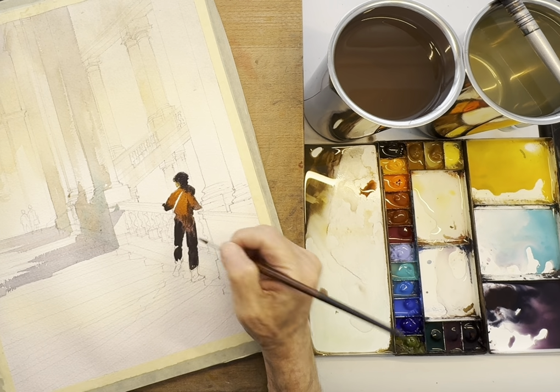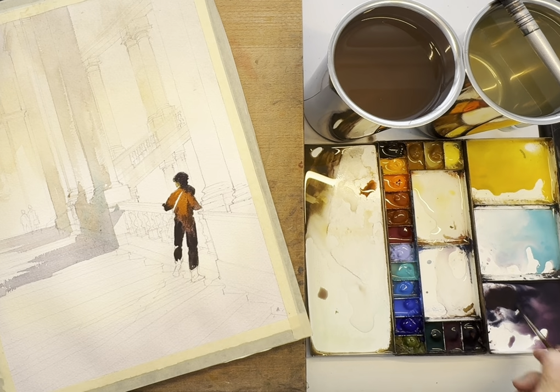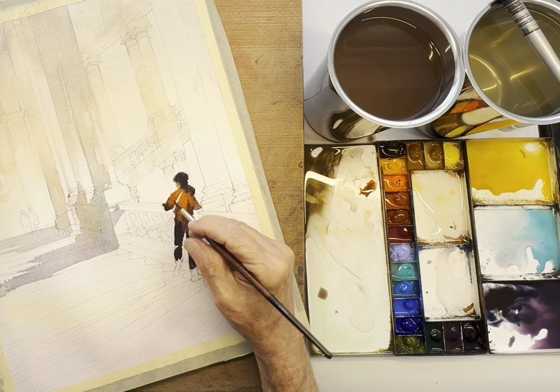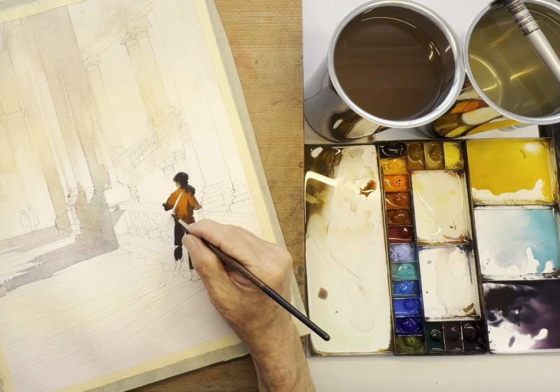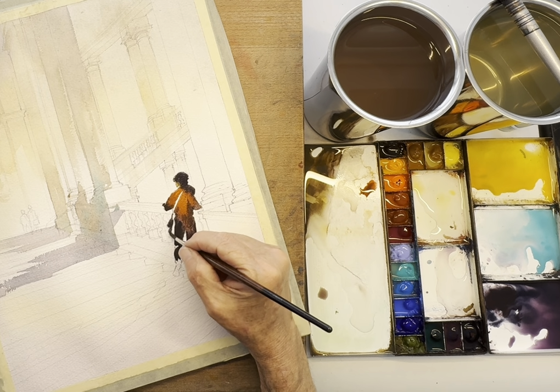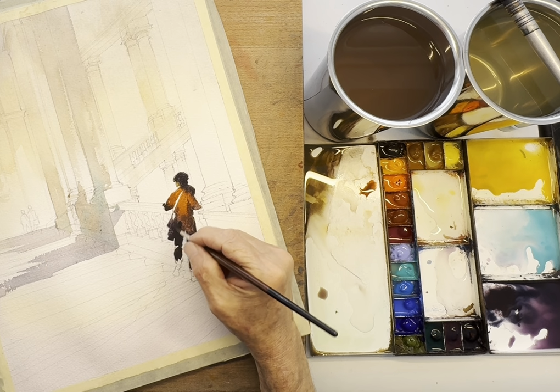I should be able to pull that off. But I'll only be able to make that work if it's still wet, so that means I gotta paint a little bit faster. Oh, the stress.